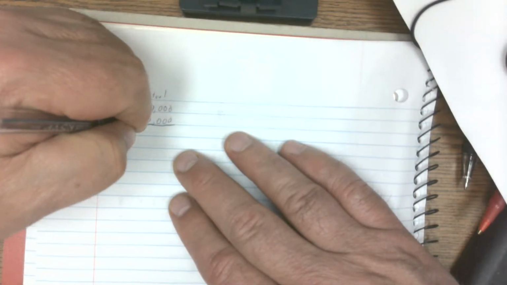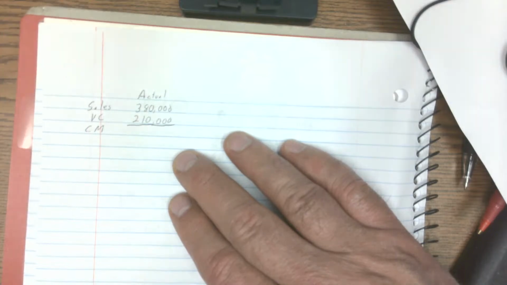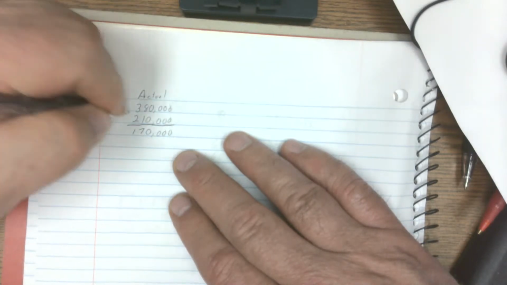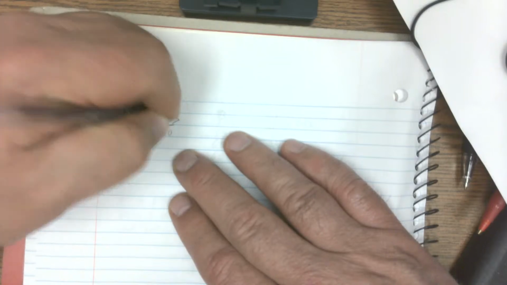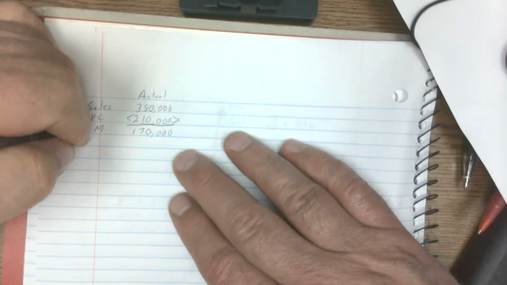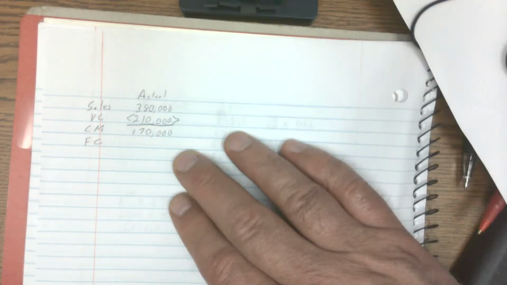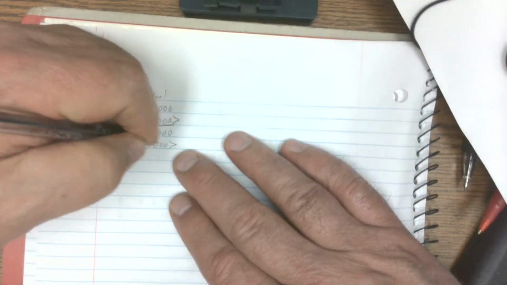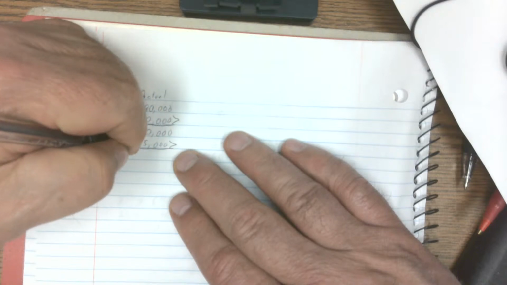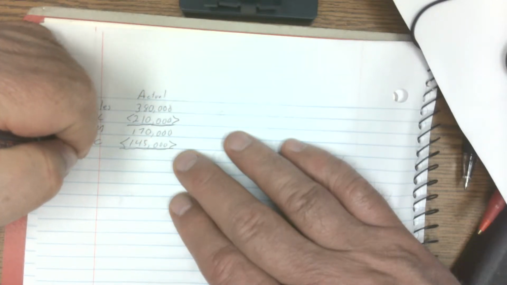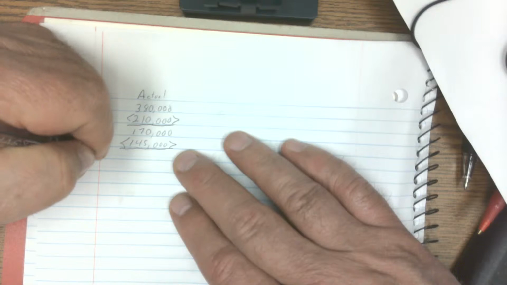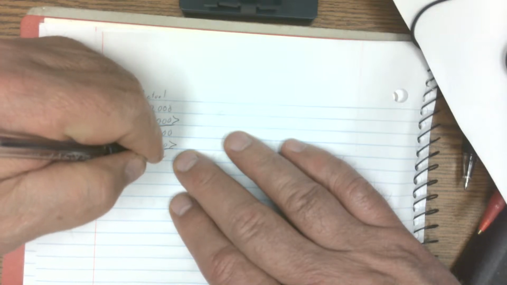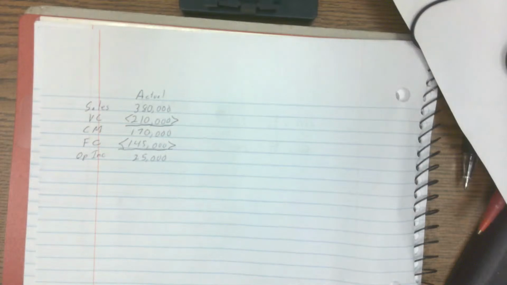That gives us our contribution margin, which is 170,000. Then our fixed cost was 145,000, and that gives us our operating income, which will be 25,000. Okay, that's what happened in the actual.